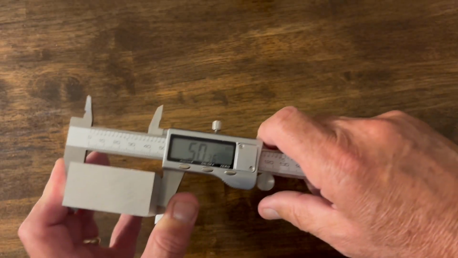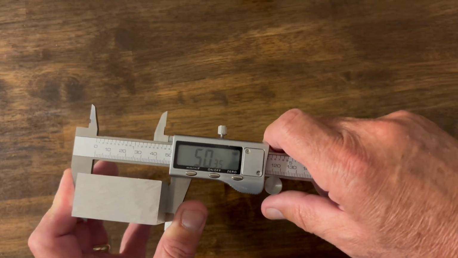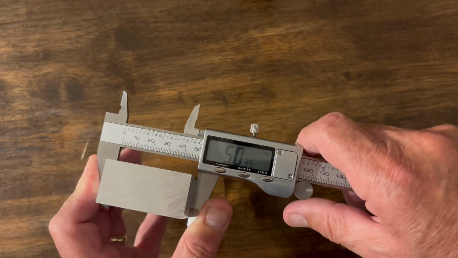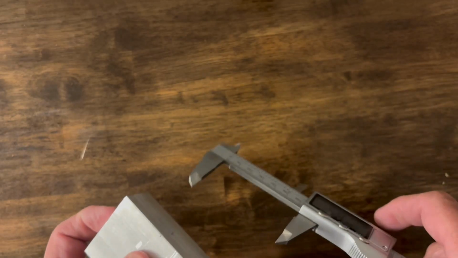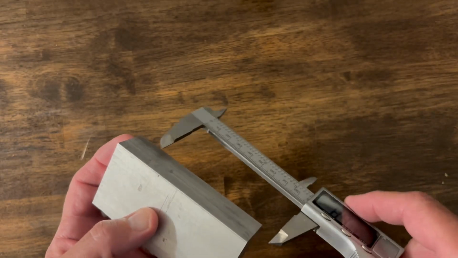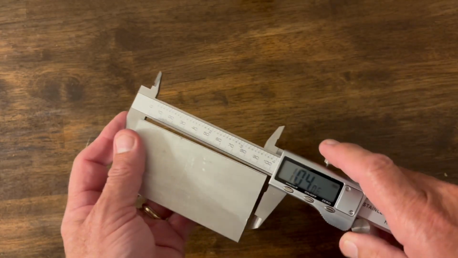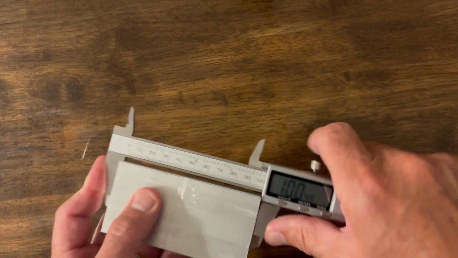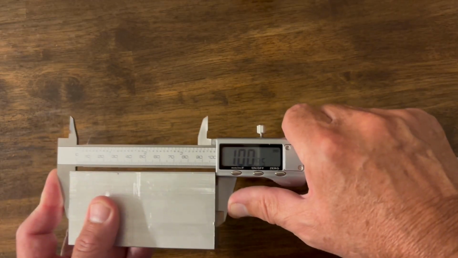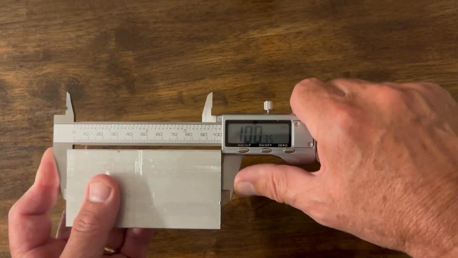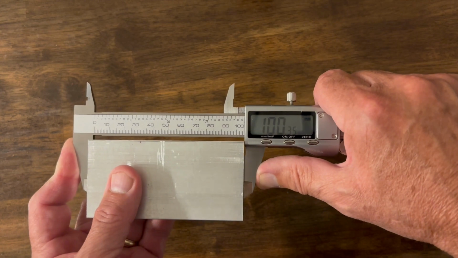Trying to get that as perpendicular as I can, 50.35 millimeters. Now the length, trying to get this right on it so I get a good solid measurement. That's going to be 100.35 millimeters, the length of this aluminum block.